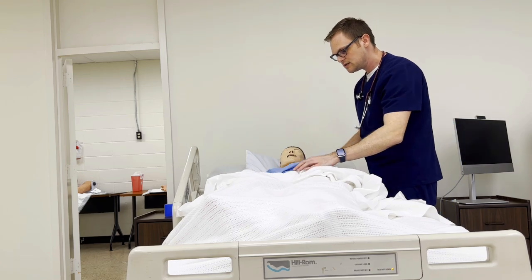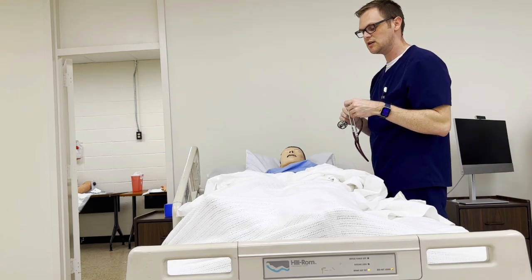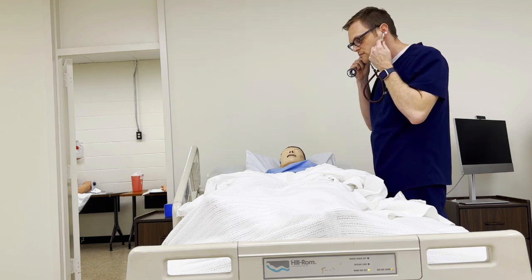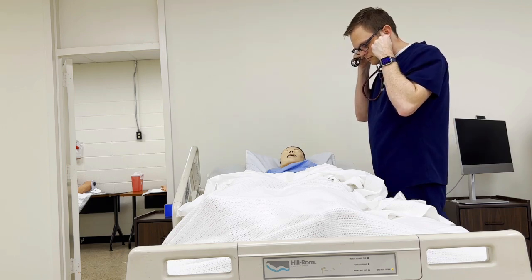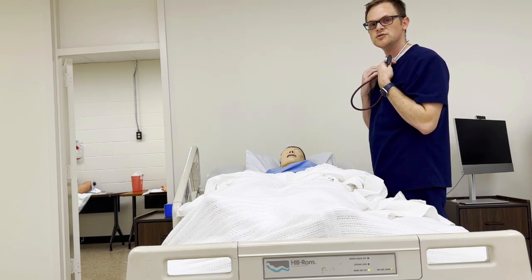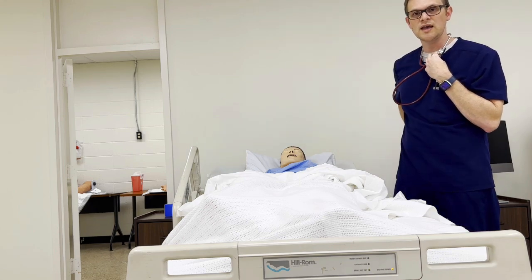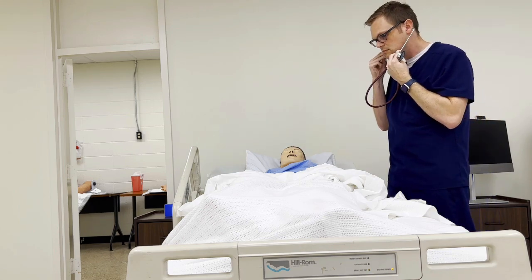The next thing we're going to do is auscultate. We're going to listen for bowel sounds. So we start in the right lower quadrant, and then we listen in the right upper quadrant, left upper quadrant, and then the left lower quadrant.